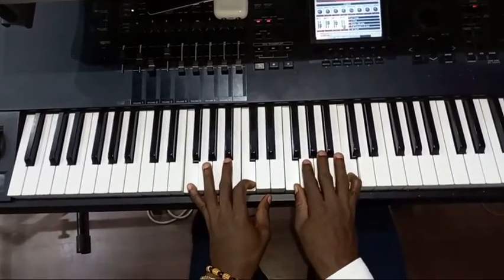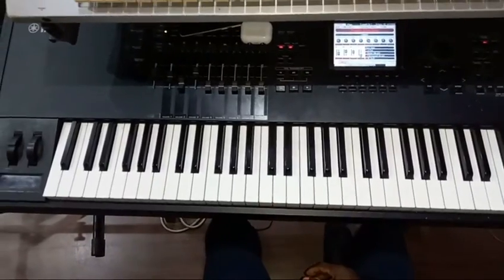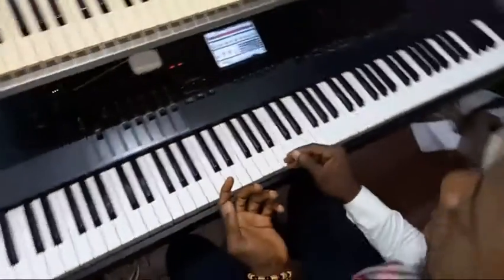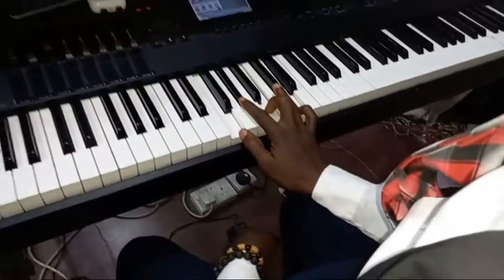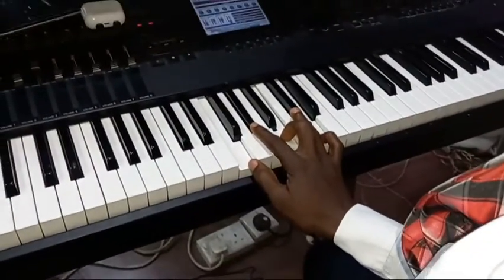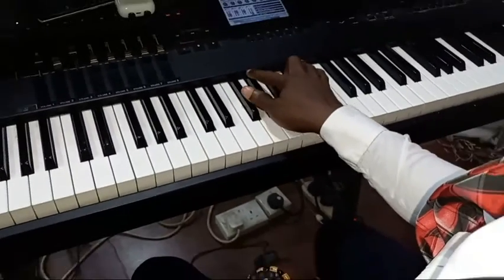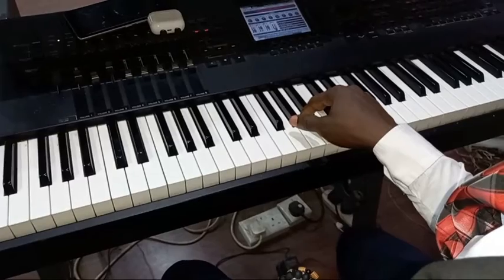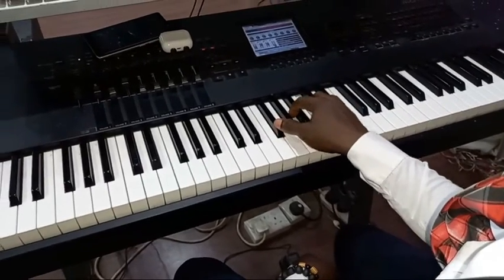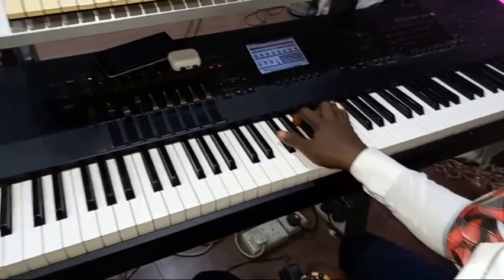Okay. All right. So let's go to diminished now. How do you apply this? This is how you do it. This is the diminished chord here. So please go to the channel. Look for, sorry, I just have something in my throat. Look for diminished 7th chord. Just search for it. You will see where I explained everything there.